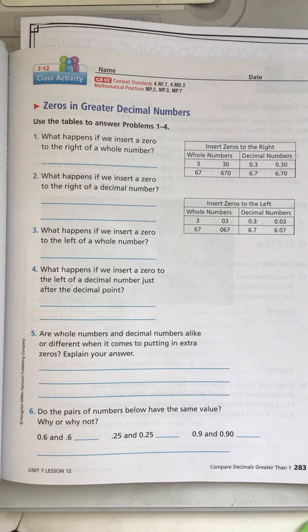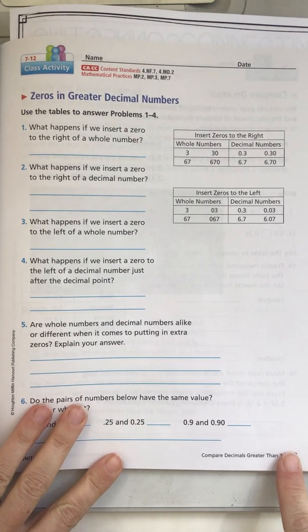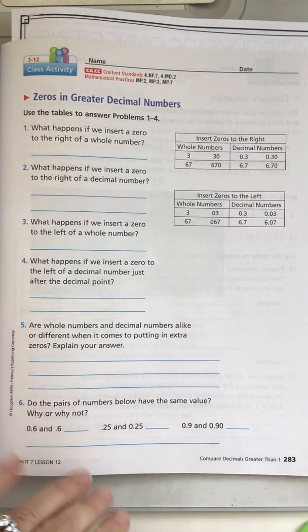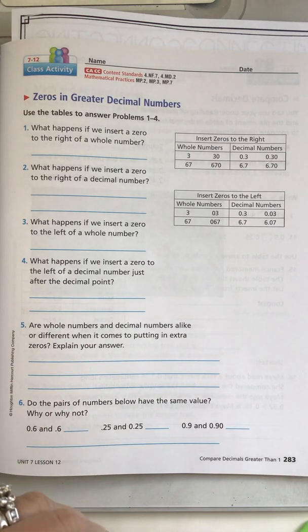We're going to explore the last lesson in Unit 7 today, and then I'm going to have you take the last quiz, and then we'll start our unit review. So we're going to start on page 283 in your activity book today. And we're going to do some more looking at the decimals and what difference zeros make.